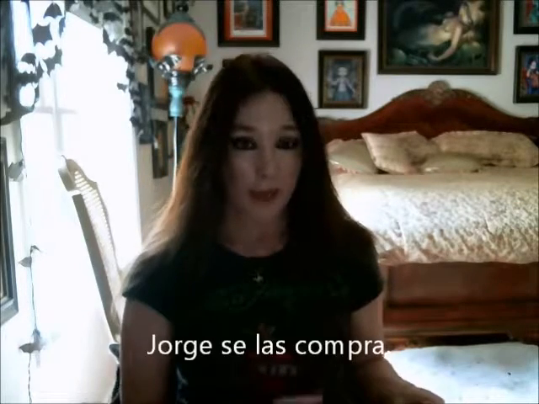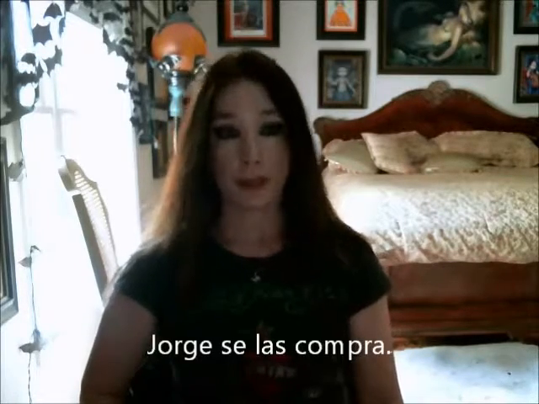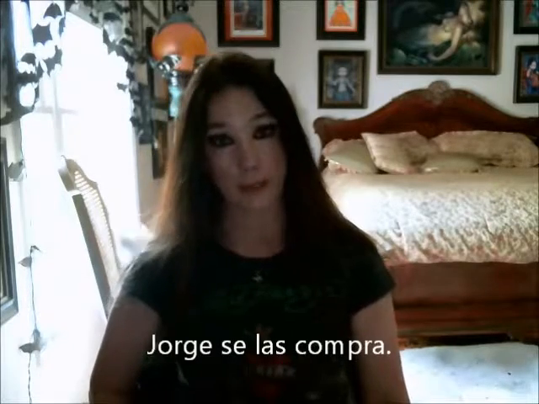So that le and les is going to become se. Let's use that in a sentence. If you want to say Jorge buys the flowers for her, we're still using las as the direct object pronoun, replacing las flores. You would usually have the le for her, but it has to change to a se before the las. So, Jorge se las compra, because you're replacing that le with se.